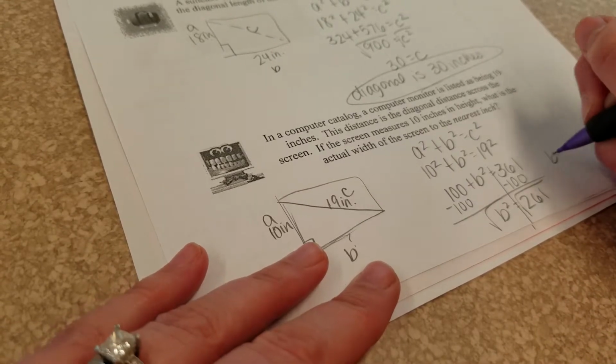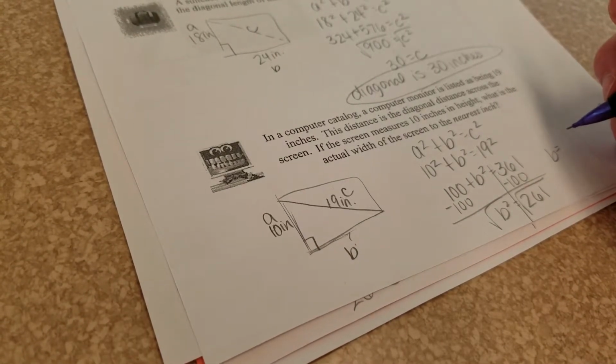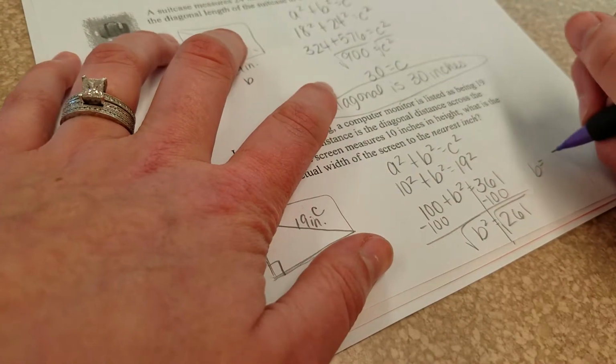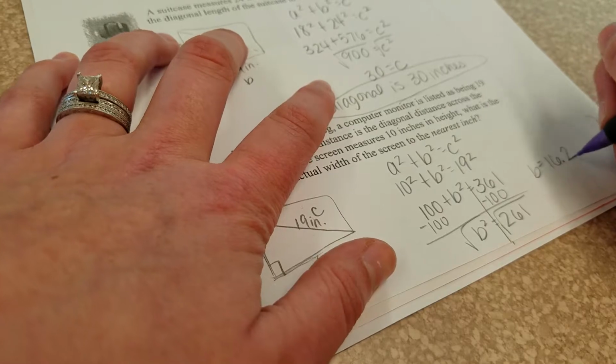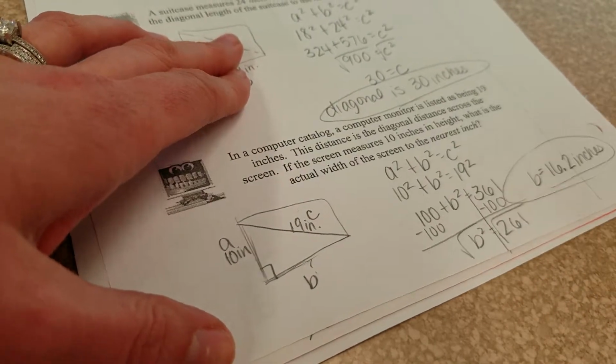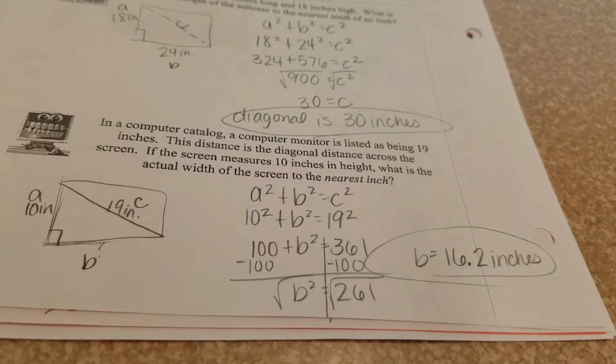Take the square root, and that's going to give us 16.155. So we're going to say 16.2 inches as our final answer then.